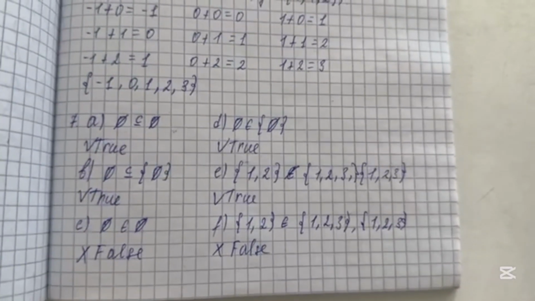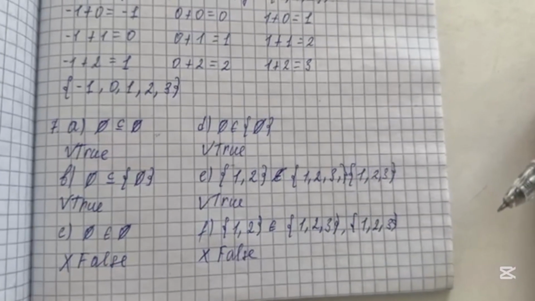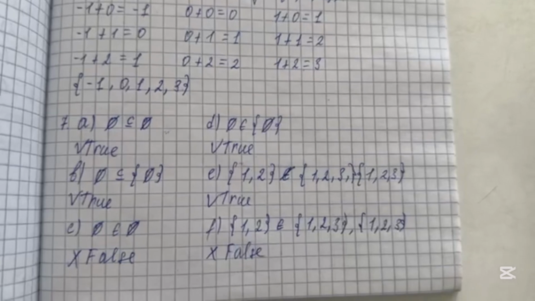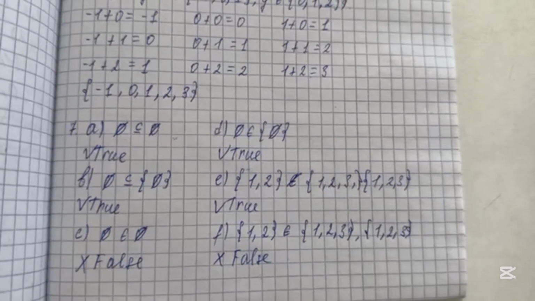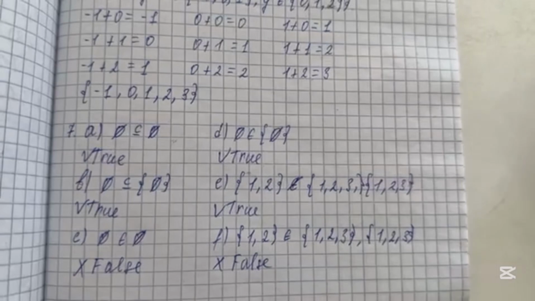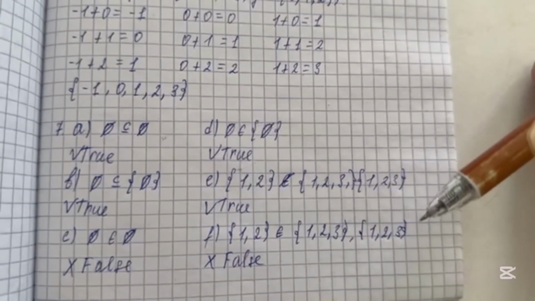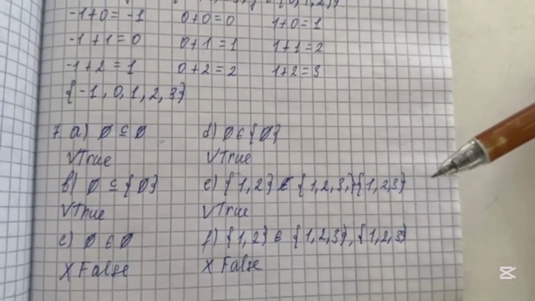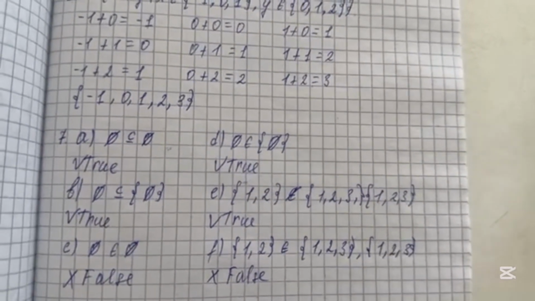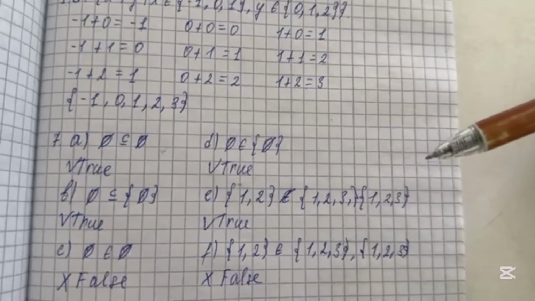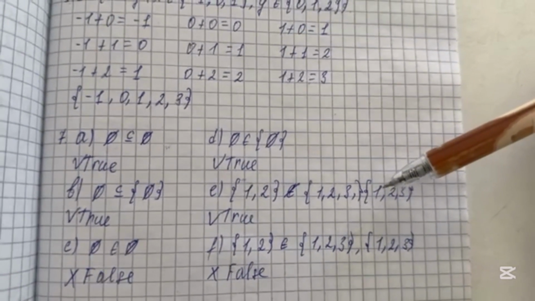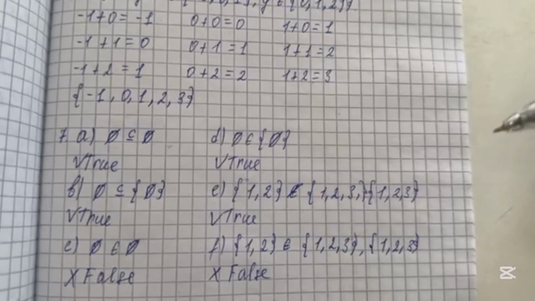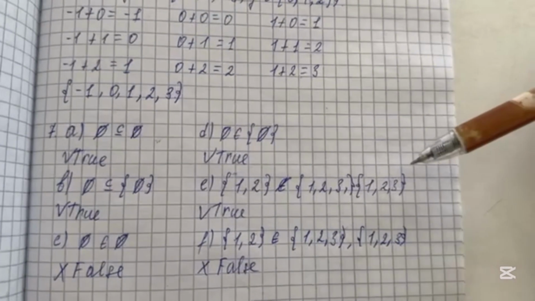We need to determine whether each statement is true or false. So first is true, because the empty set is always a subset of itself. B is true, the empty set is a subset of any set, including this one. C is false, the empty set has no elements, so it doesn't contain itself. D is true, because this set has one element, which is the empty set. E is true, this set has no such members, so this set is not inside.